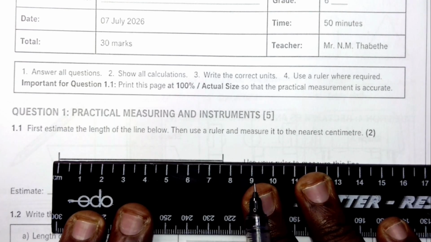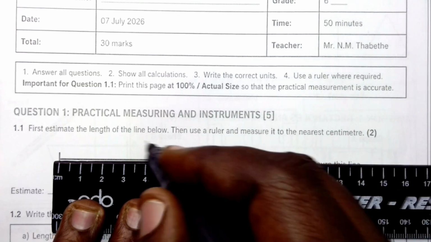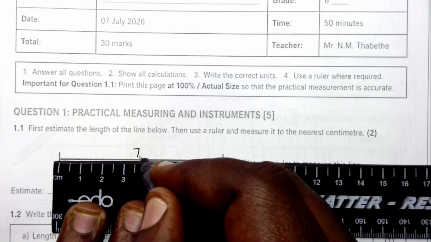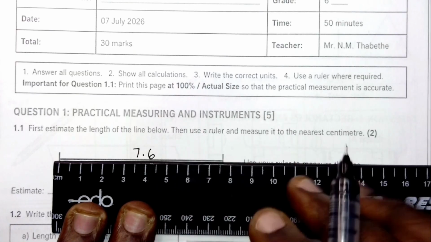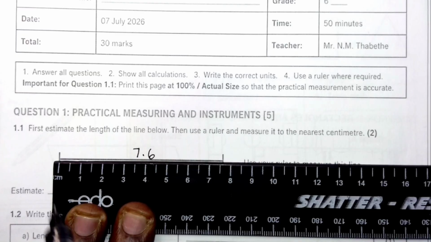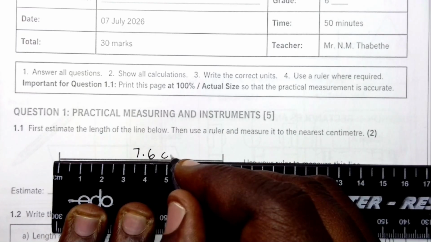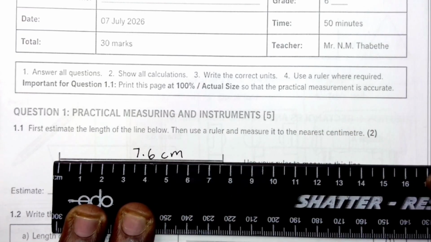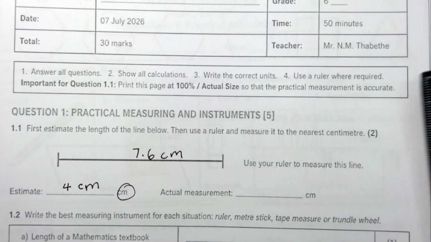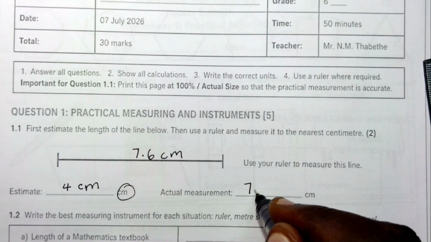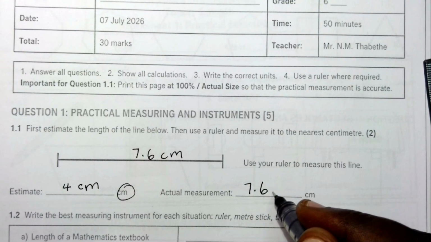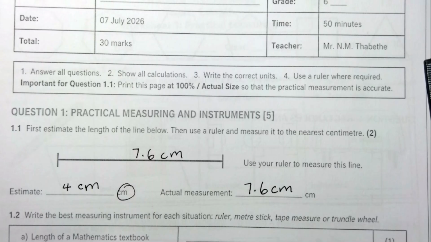All right, let's move on. Now, when you look at this, like I just said, this one looks like 7.6. Remember, these are centimeters. So, to me, it looks like 7.6 centimeters.